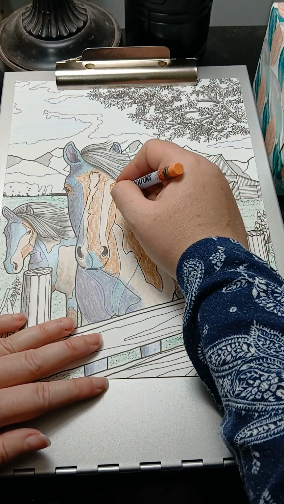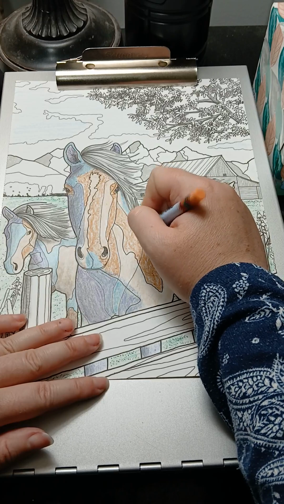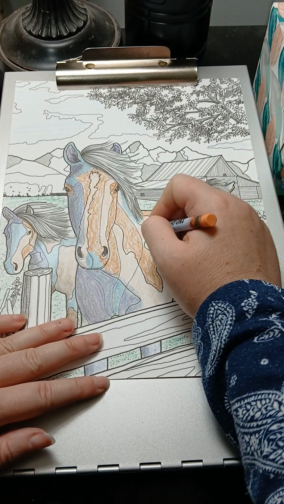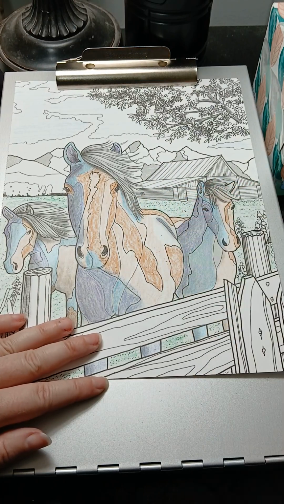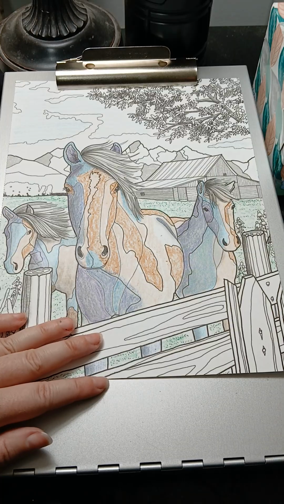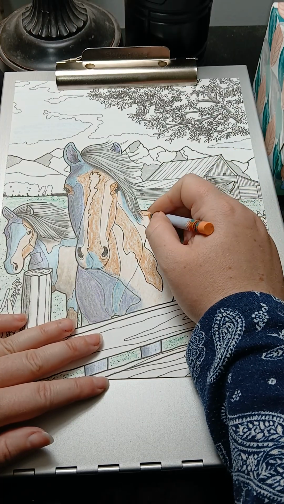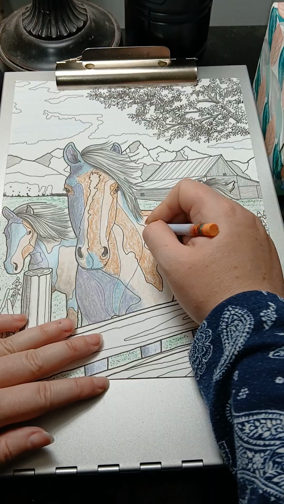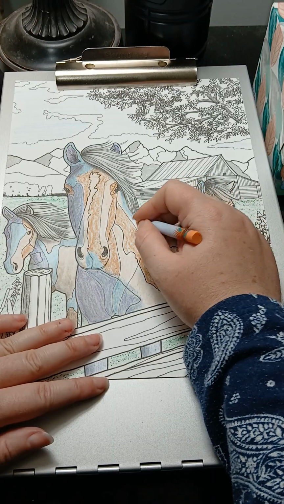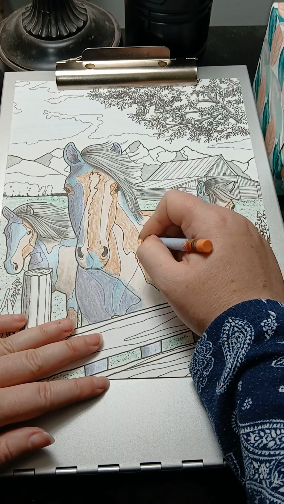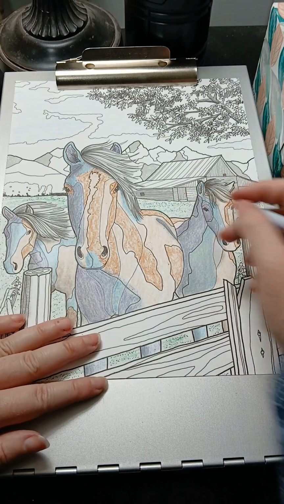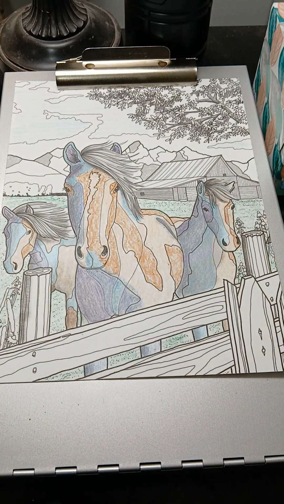Yellow or pink are also options. Let's see. So let's see.